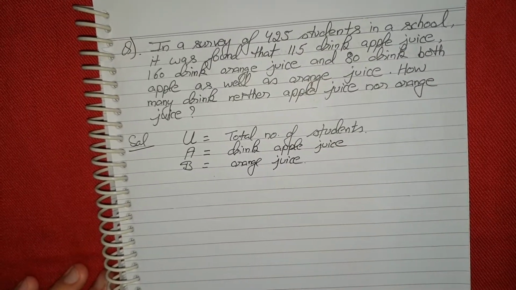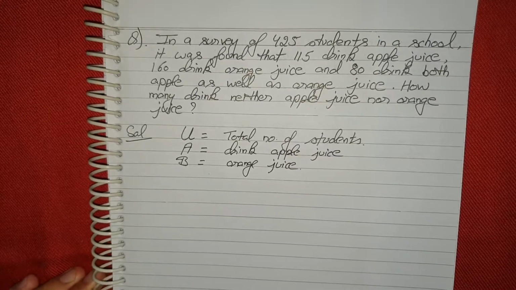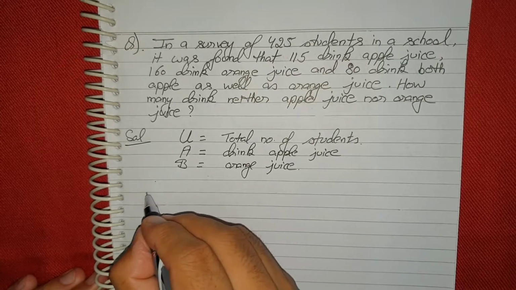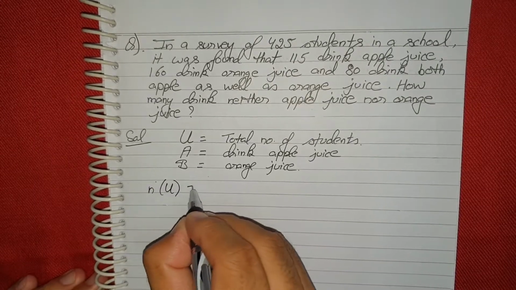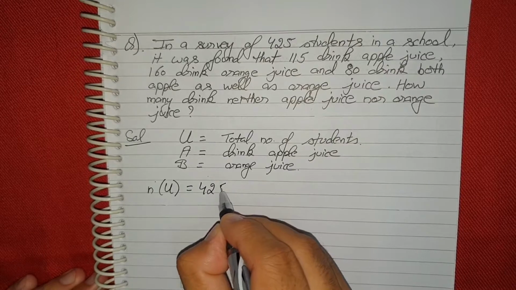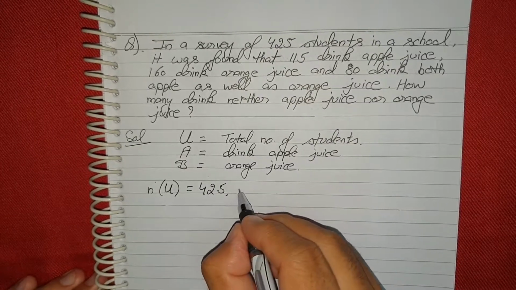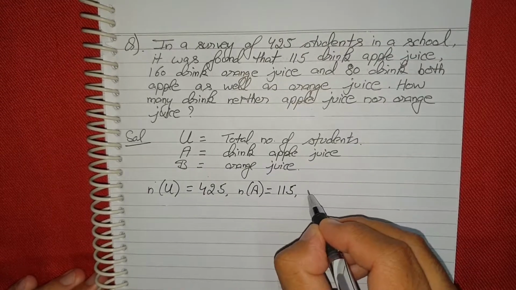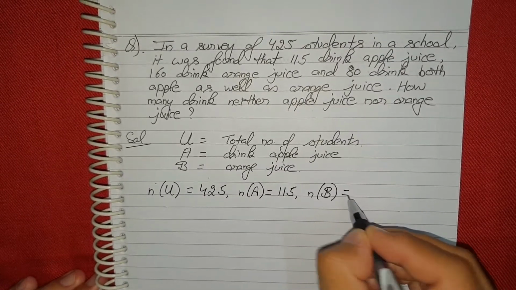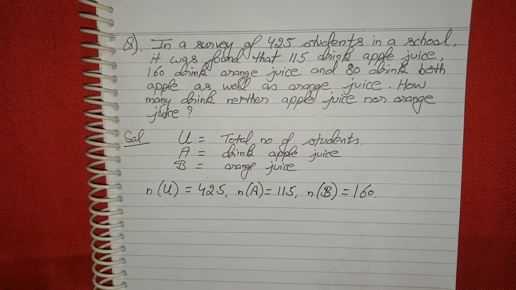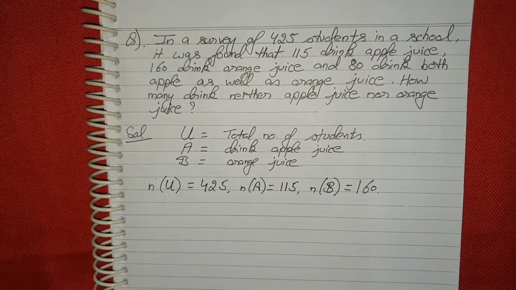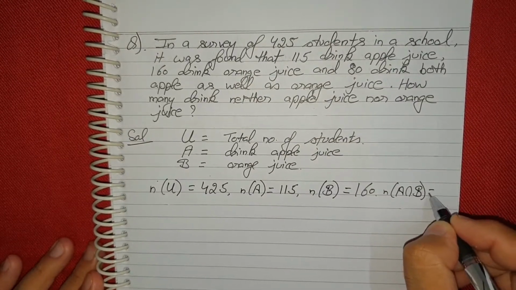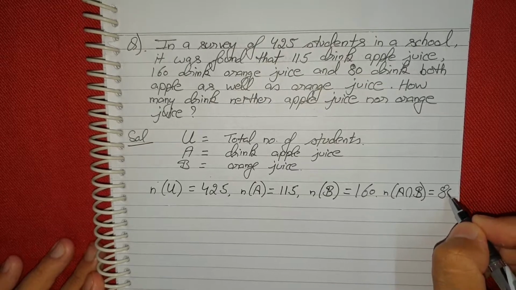Now according to the question, we can write them as: N of U is 425, N of A is 115, N of B is 160, and N of A intersection B is 80.